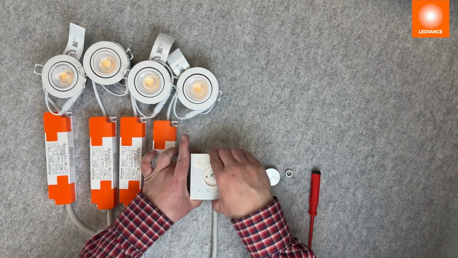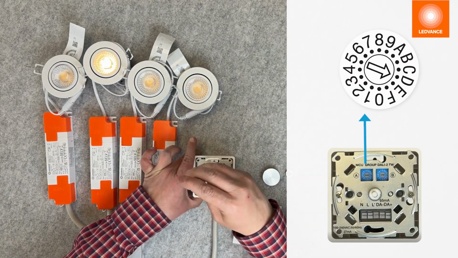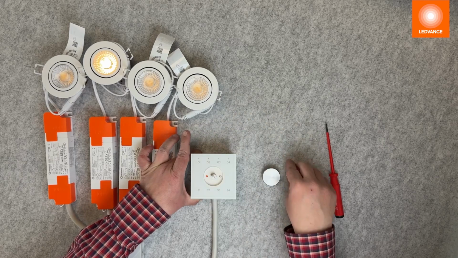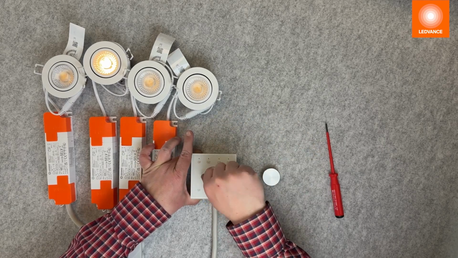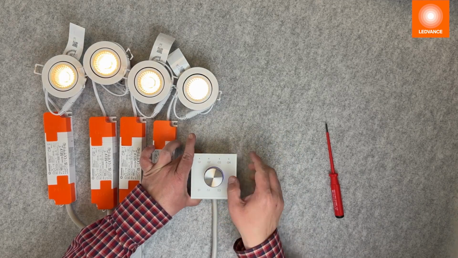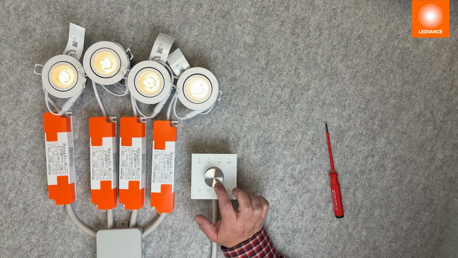Then remove the glass plate and return the rotary switch to its original position, C or D, and refit the glass plate and the knob. Now you are ready to test the new configuration. In this case, we are testing the single groups.